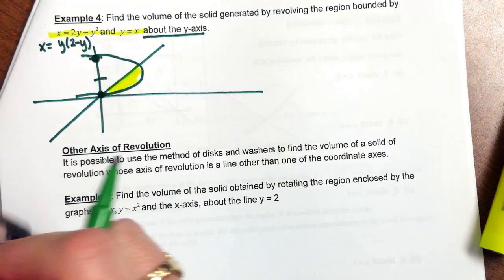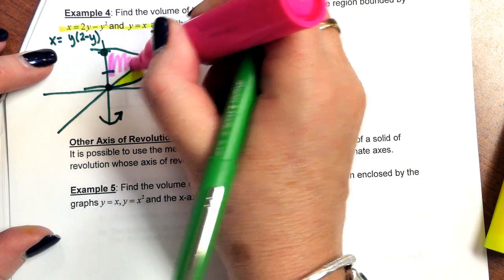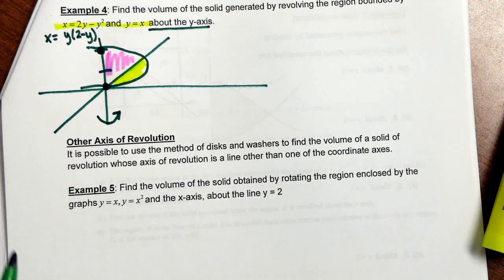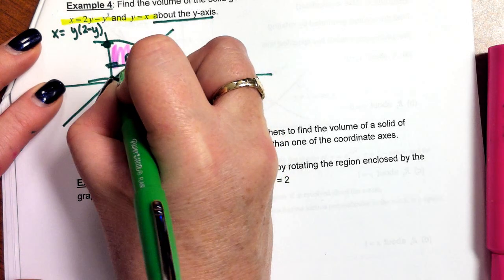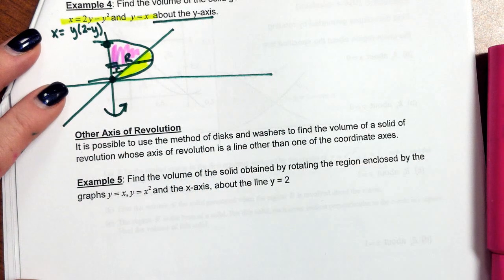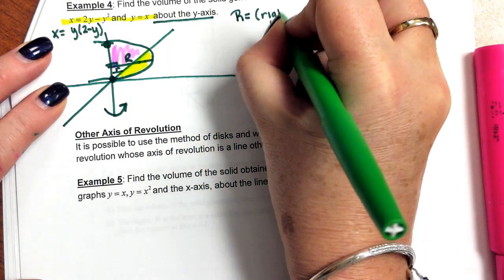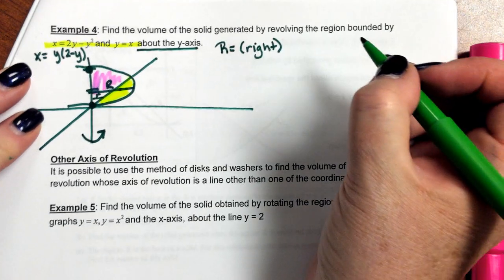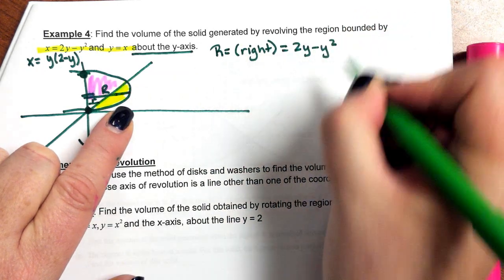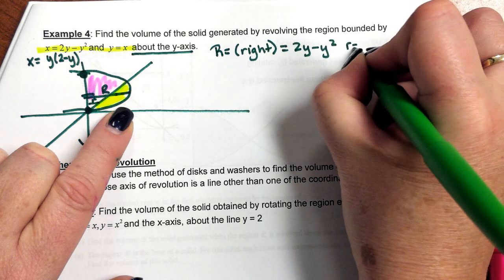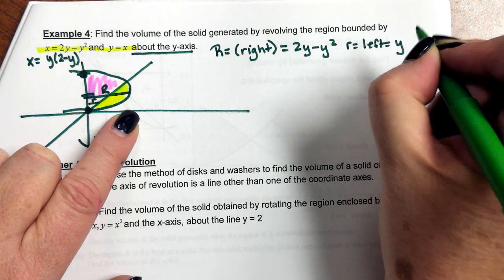So you can see, since my axis of revolution is the y-axis, you can see how I have this gap between the region that I'm rotating and the axis of revolution. So I have to find my outer radius and subtract from that my inner radius. So my outer radius is the function that's on the right. So remember that whole right minus left when we were doing cross sections. And the function on the right is the parabola, which is your 2y minus y squared. The inner radius is the function on the left, which is just y equals x or x equals y.